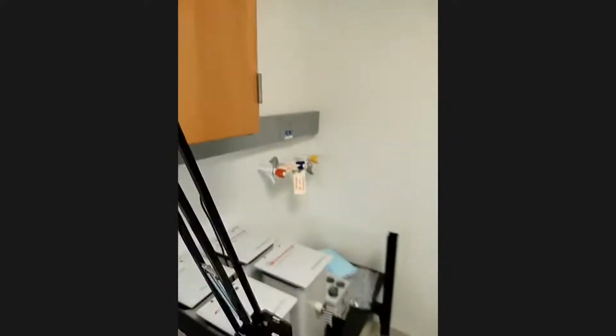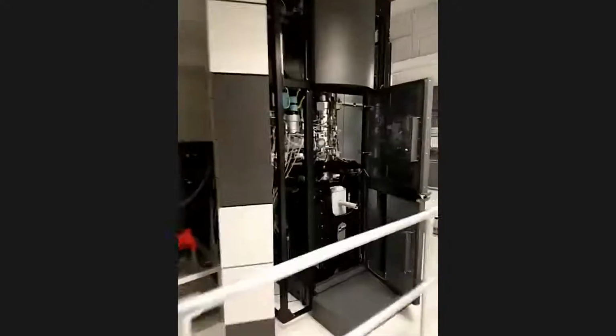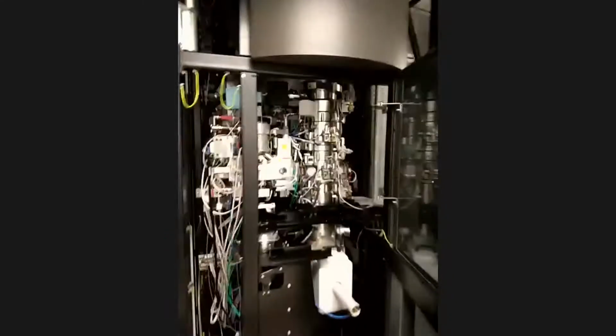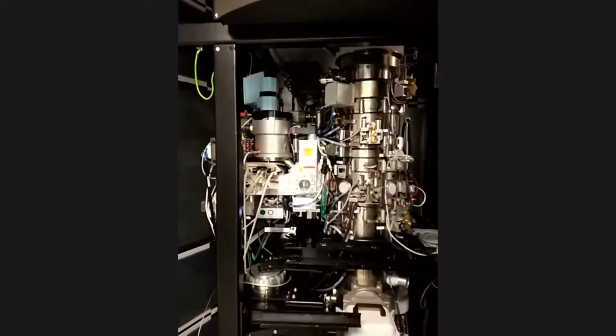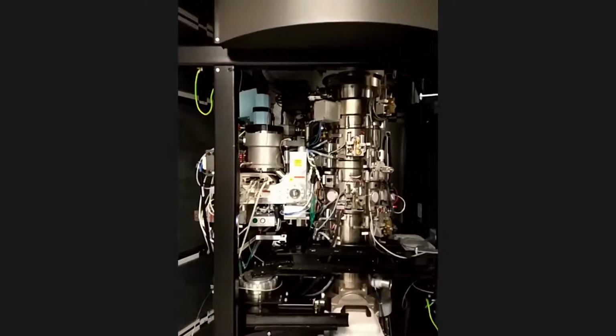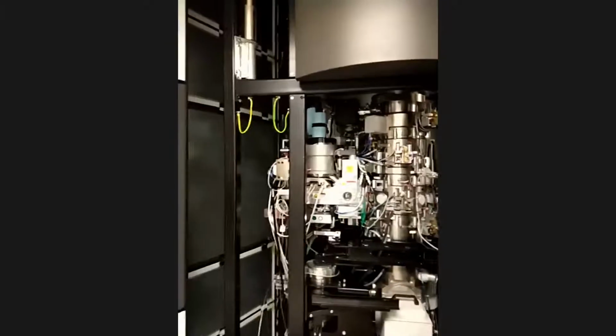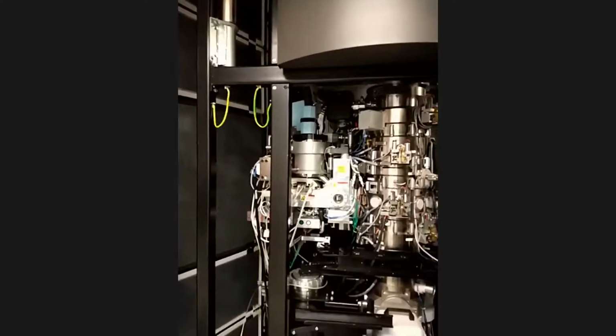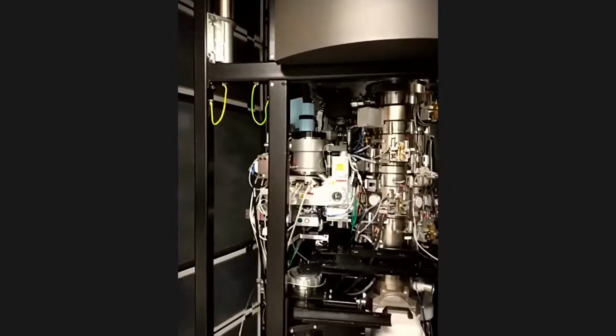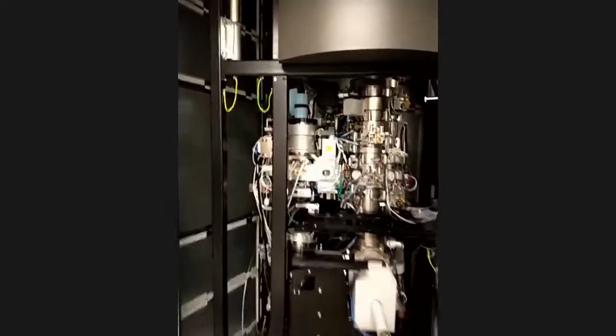And this one is put into the electron microscope with an automatic reloading robot on its side. So this is a robot that takes 12 grids at a time and put them into the microscope one by one if you want to look at them.